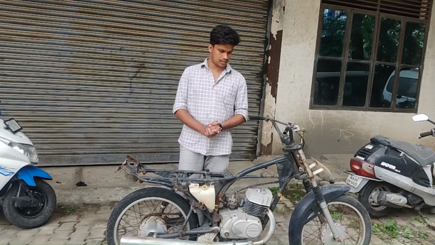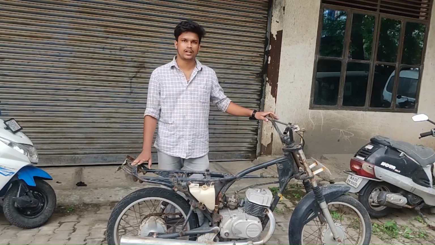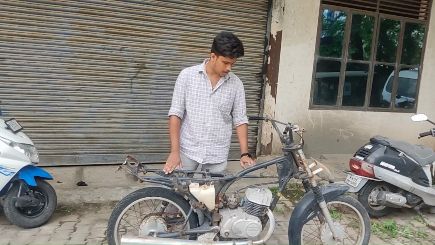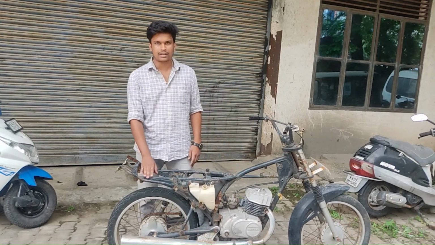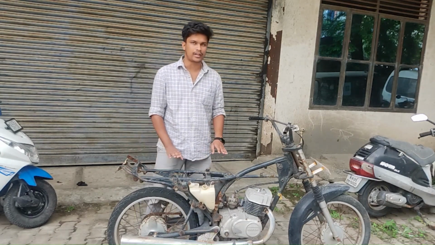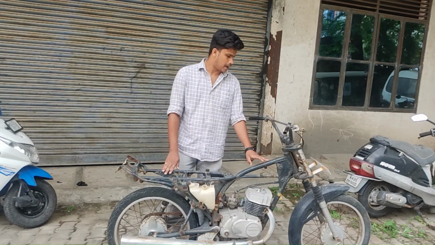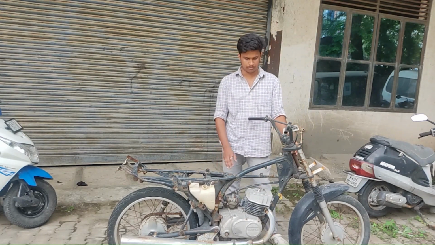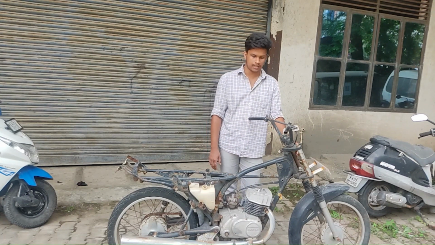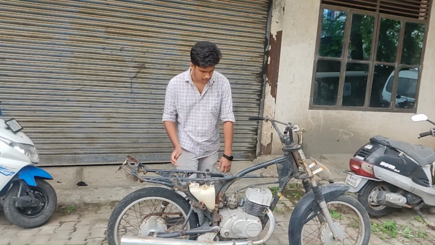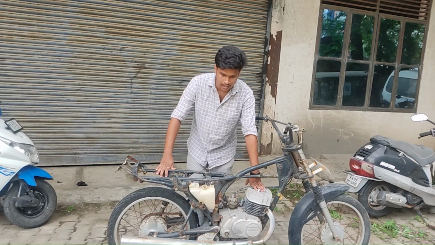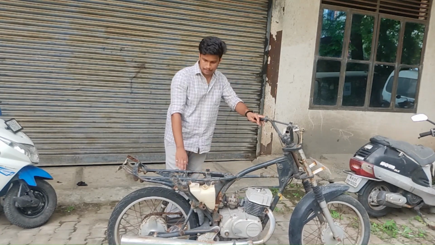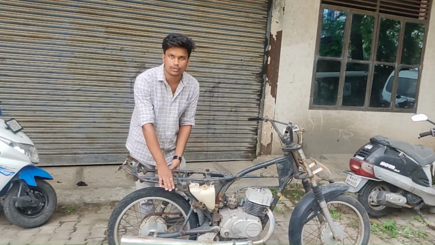Hello guys, I'm Ritik. Today I'm talking about the single thread bike chassis. In this chassis, the engine and the swing arm are separate. The engine is not connected to the chassis, and the front forks and suspension are separate from the single thread chassis. The engine is mounted to the lower part of the chassis, and the swing arm is connected to the chassis, which is connected to the engine. Both suspensions are connected to the chassis and the swing arm.